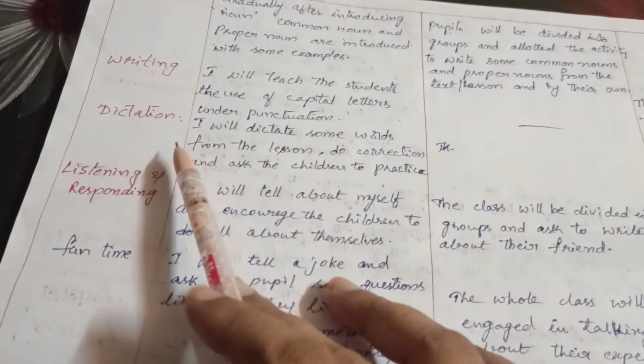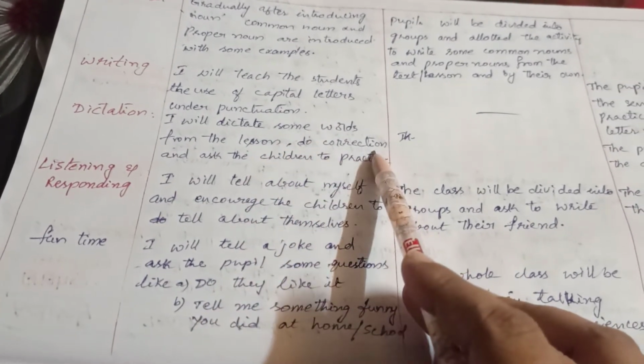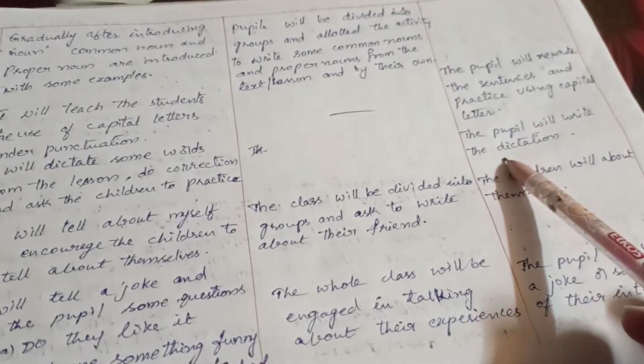In writing, there comes dictation. I will dictate some words from the lesson and I do the correction and ask the children to practice. And the people will write the dictation.